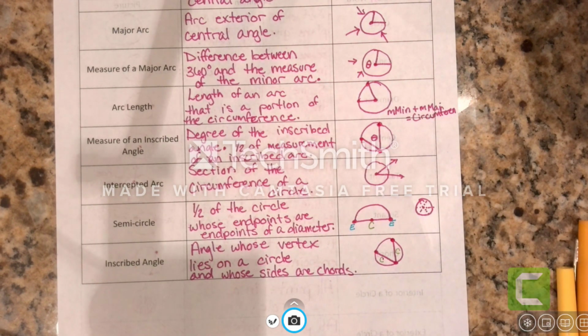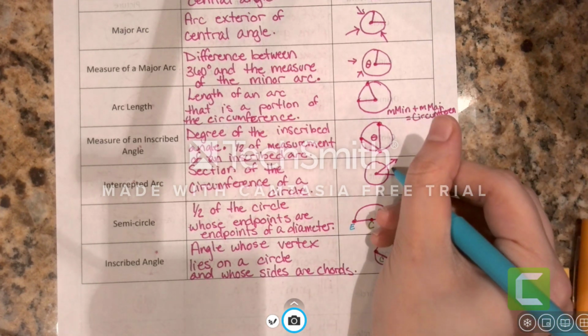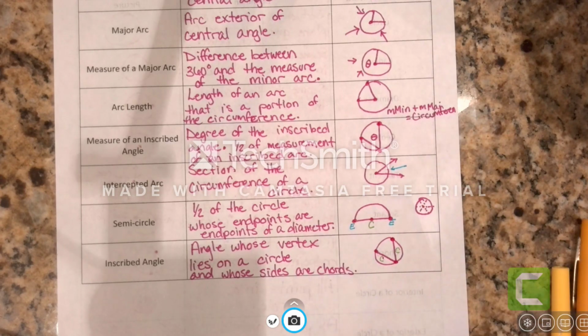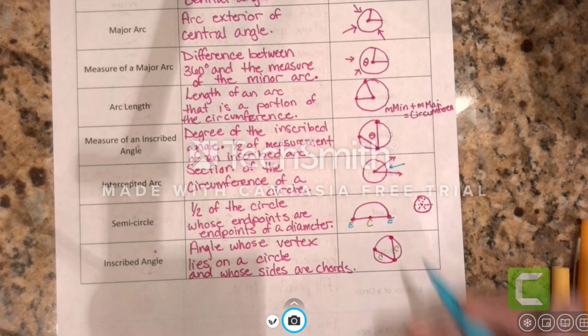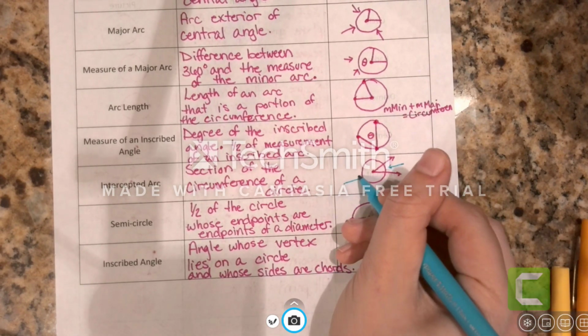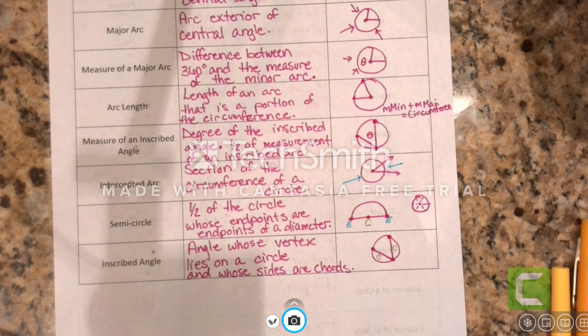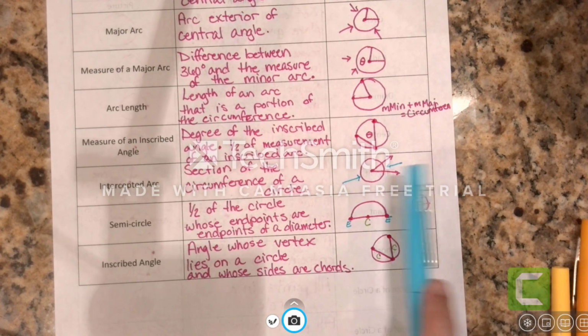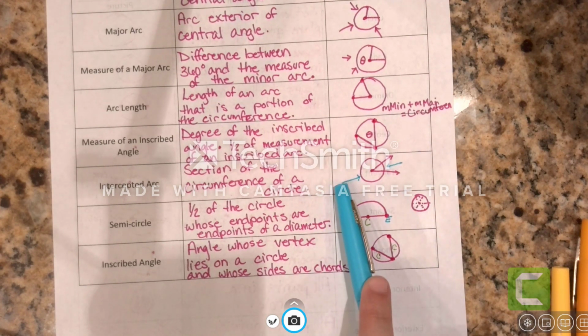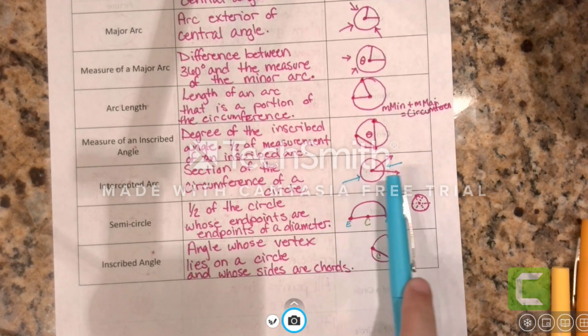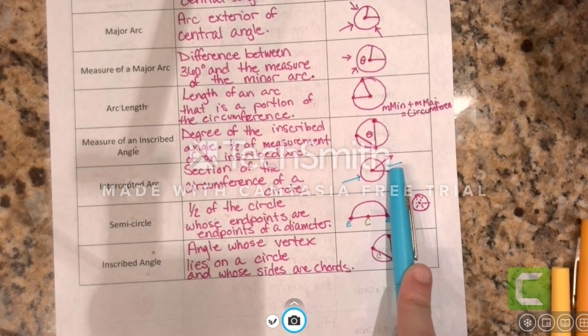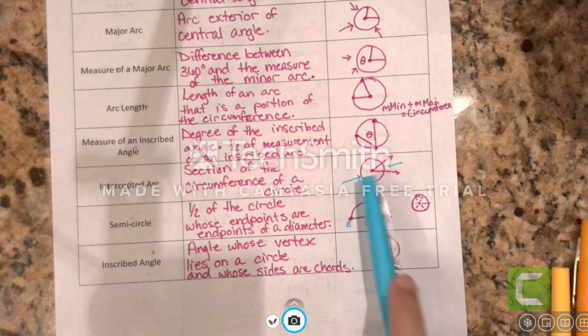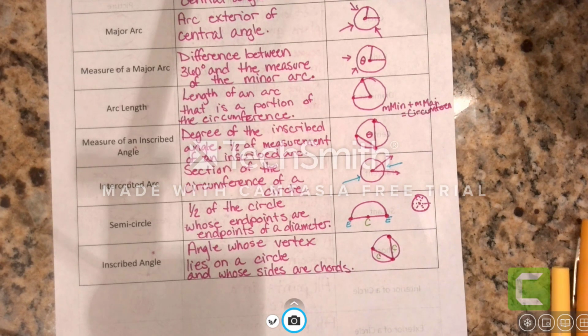So in this picture right here, referring to an intercepted arc, we could say that this is an intercepted arc, and we could even make the argument that this is an intercepted arc. That's why we create these names for them. Both of these are intercepted arcs. That's why we declare the smaller one minor and the larger one major. That's where those names come from.